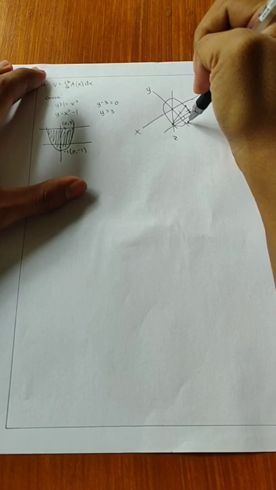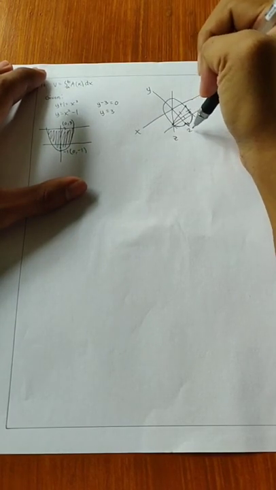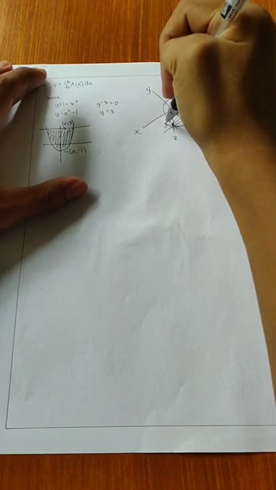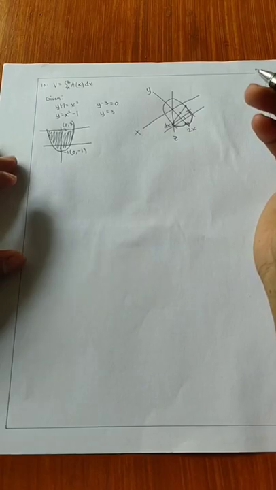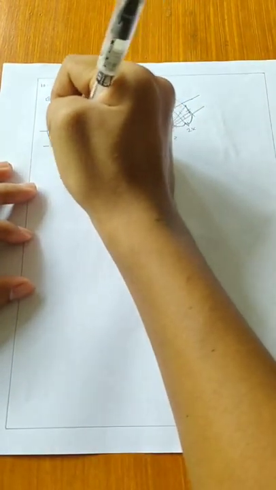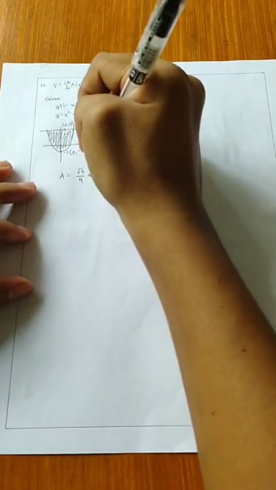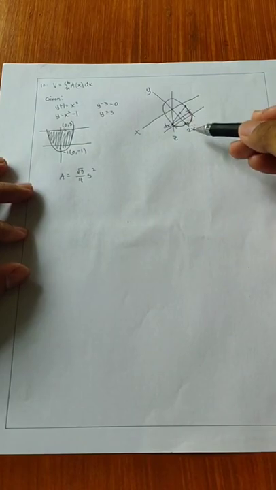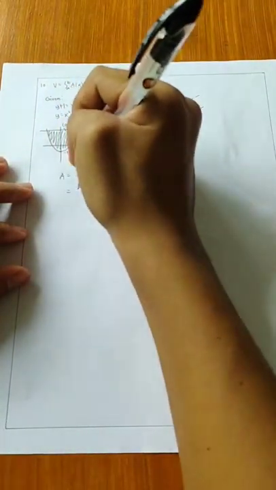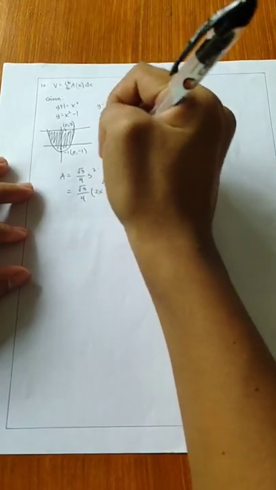This will be the 2x, and this point will be the dx. So the area of an equilateral triangle is equal to square root of 3 all over 4 s squared. Given our s here, which is 2x, we just substitute it, and it becomes square root of 3 all over 4 times 2x squared.